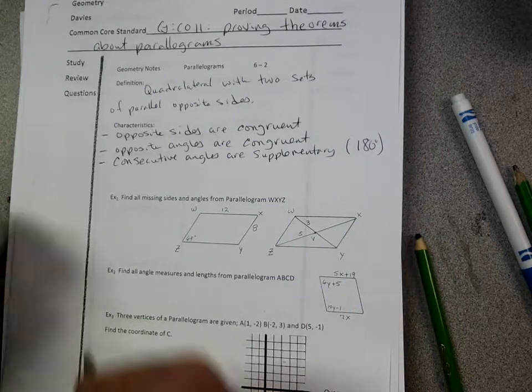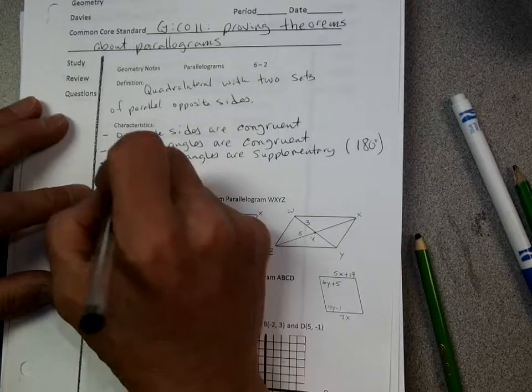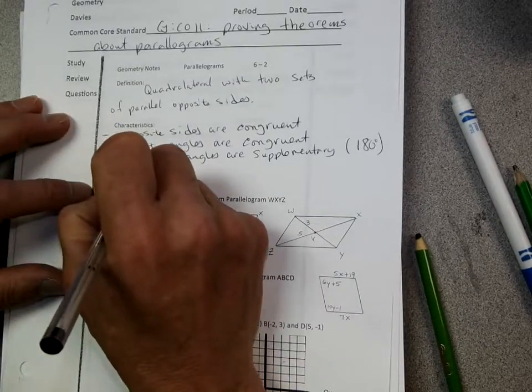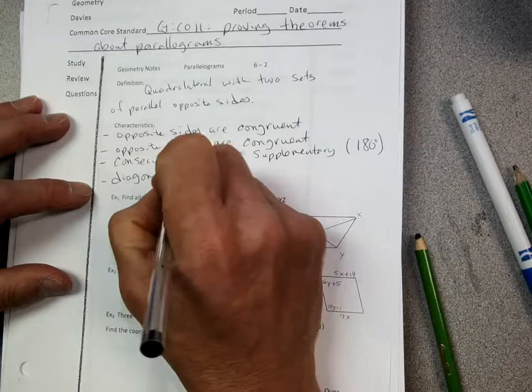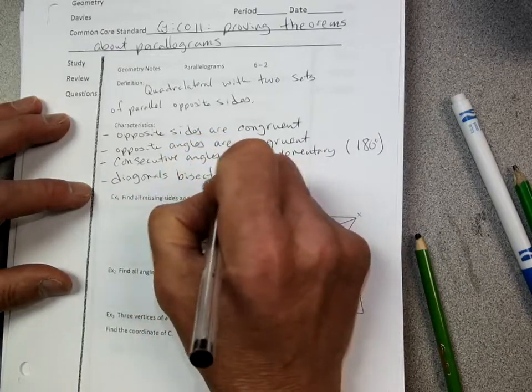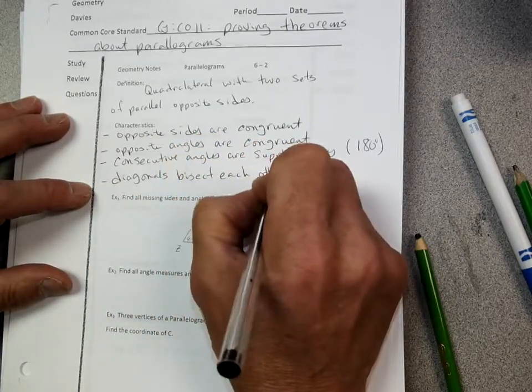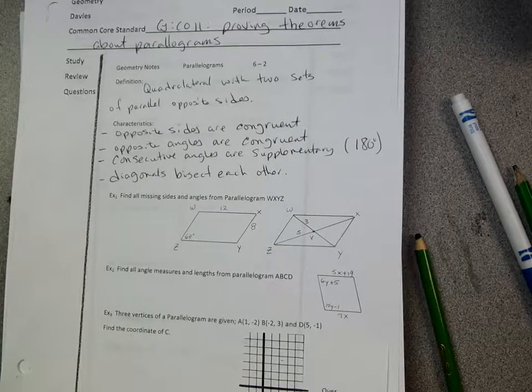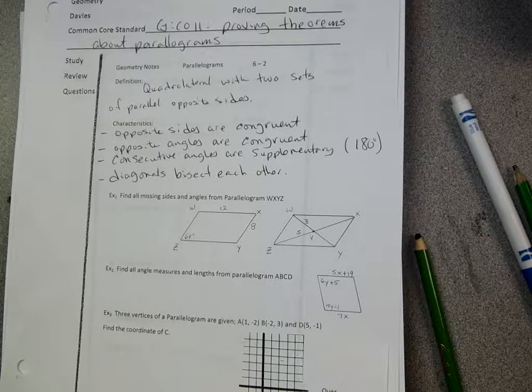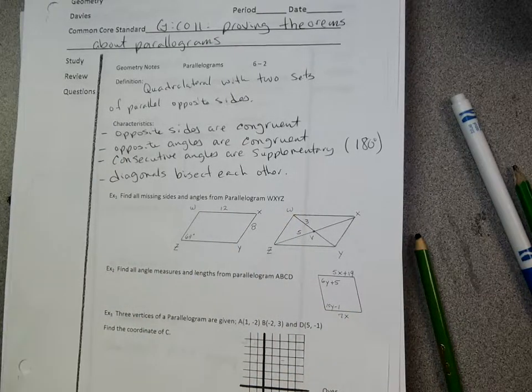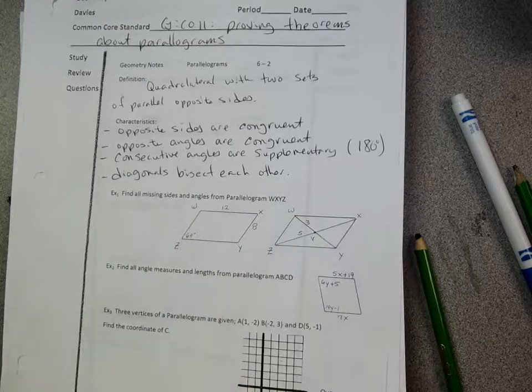What's the last one? Very good, Kurt. Diagonals bisect each other. Good. So then, this whole next week we're going to be talking about different types of parallelograms, like a square, like a rectangle. So when we have those, we'll say it's a parallelogram, and we already know all this stuff, right? Does that make sense? So when we do a rectangle, we won't have to list all this stuff because we'll say it's a parallelogram. We'll say, boom, if it's a parallelogram, all of these things are true.